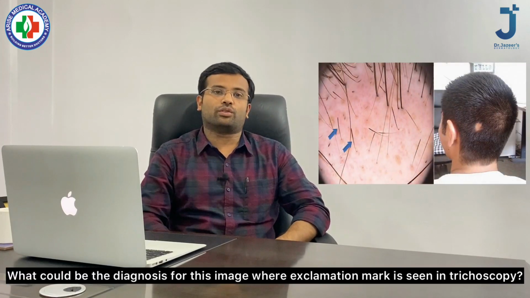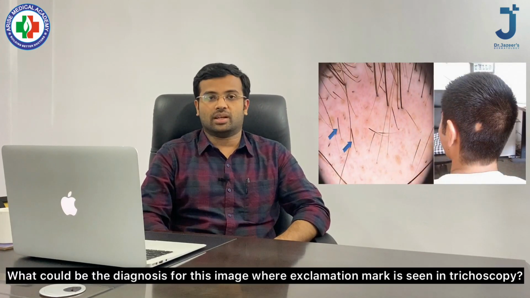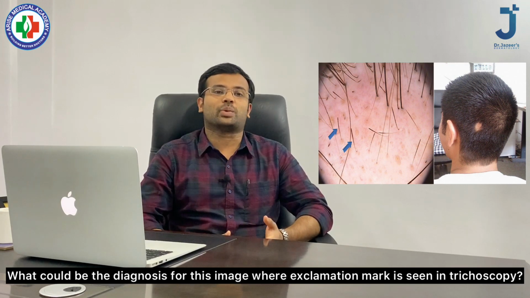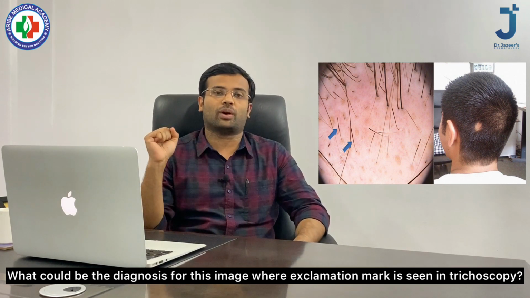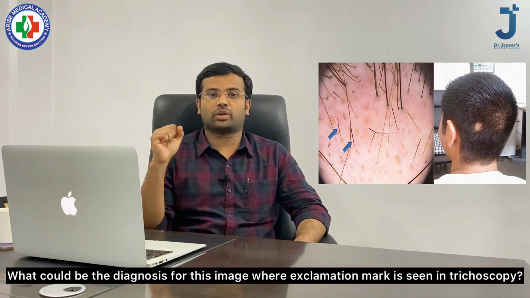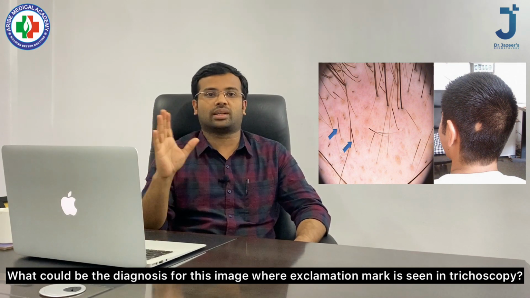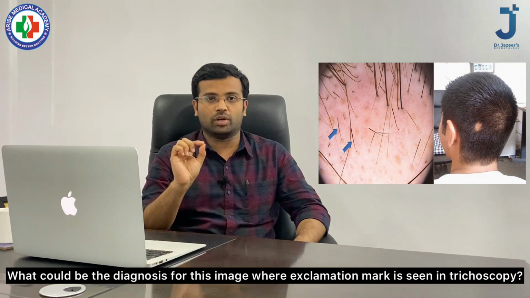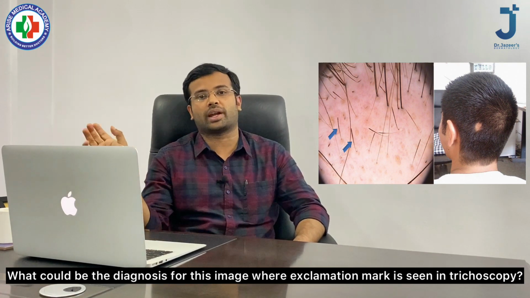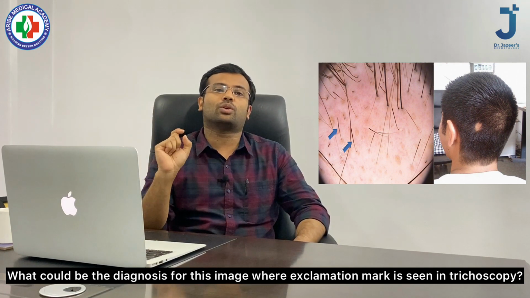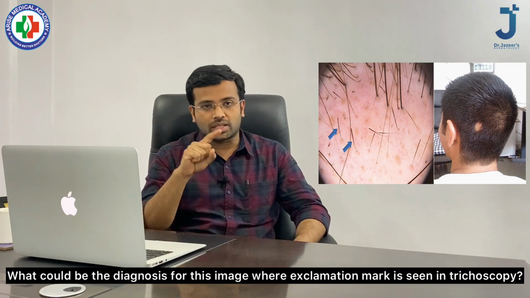Now let's see the next question. This is a question of the scalp that you can see. This is again a pretty easy question for whoever has gone through the topic of alopecia areata. Why? Because in this image, it was a direct spotter question. What is the diagnosis where you are able to see this exclamation mark on trichoscopy? Any patient who presents to you with patchy hair loss.